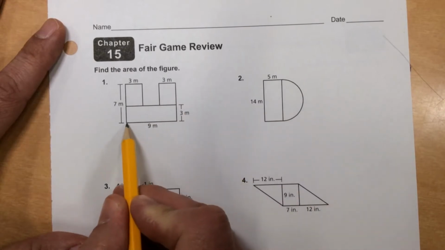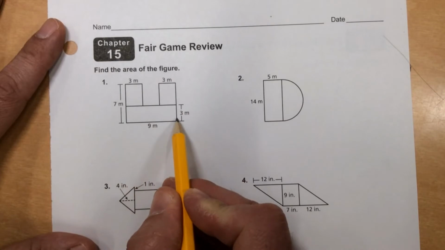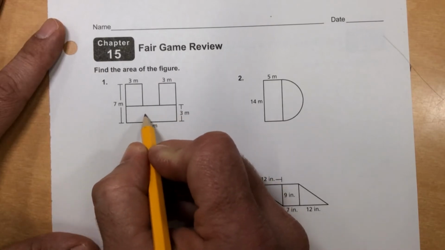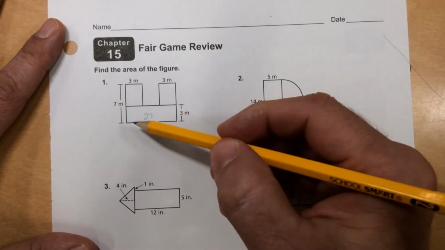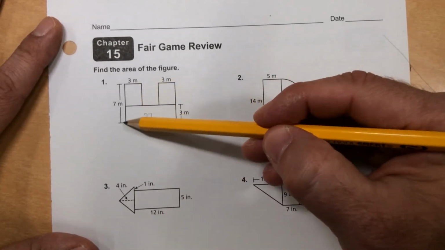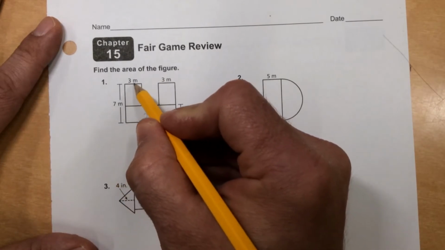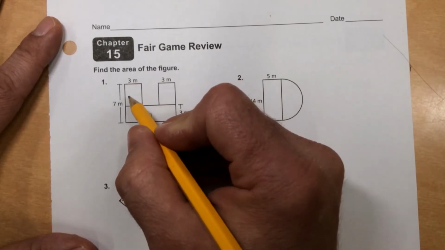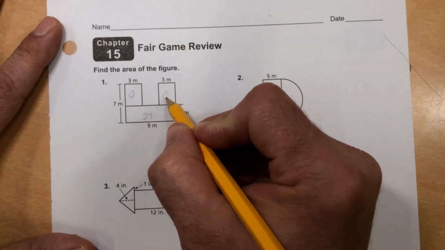So we have to look. This is 9 by 3 right here. So 9 by 3, 9 times 3 is 27. Okay, length times width, of course. And if this is 7 over here, and this is 3, that leaves 4 for this length right here. So this is a 3 by 4, which would be 12. And this is another 3 by 4, which would be 12.